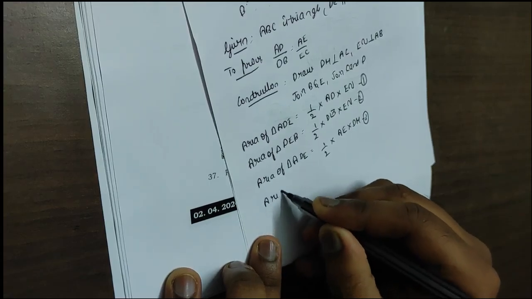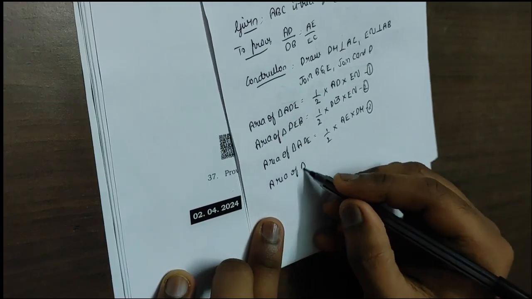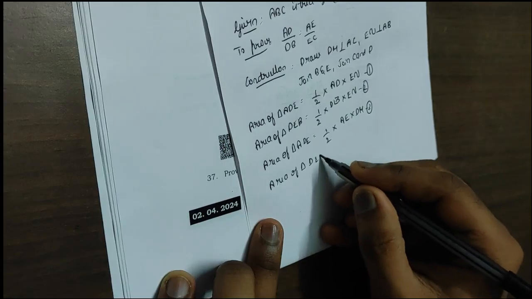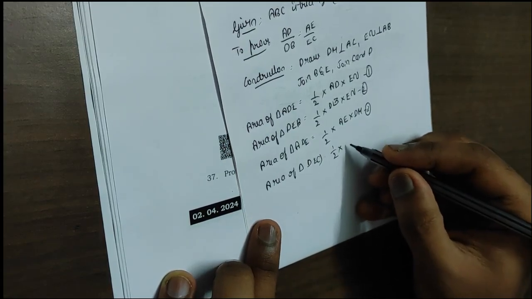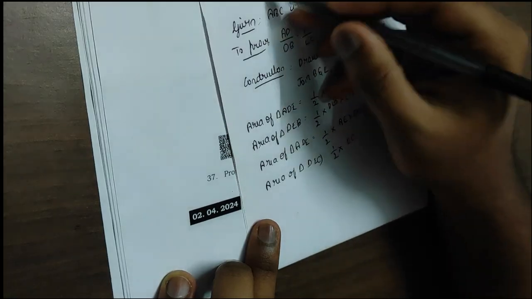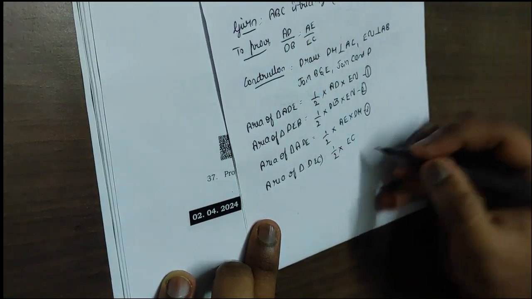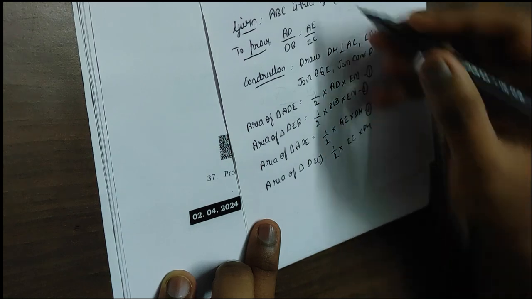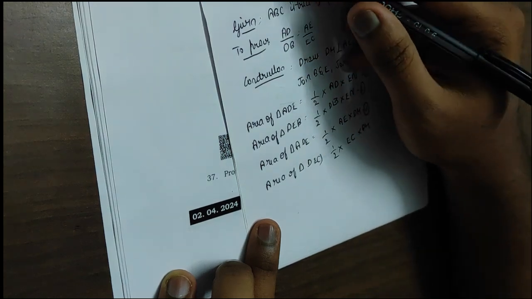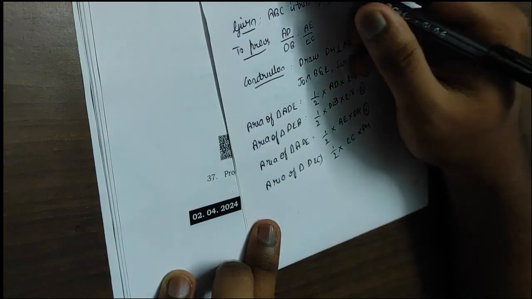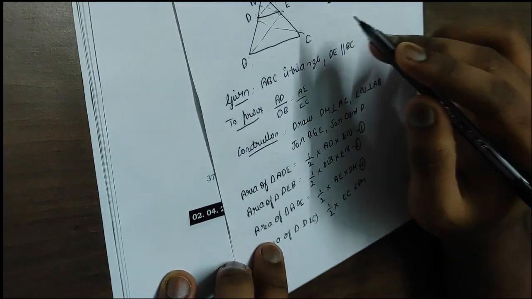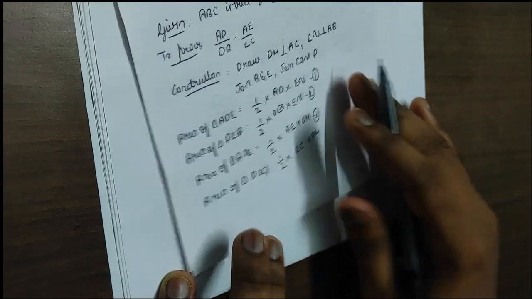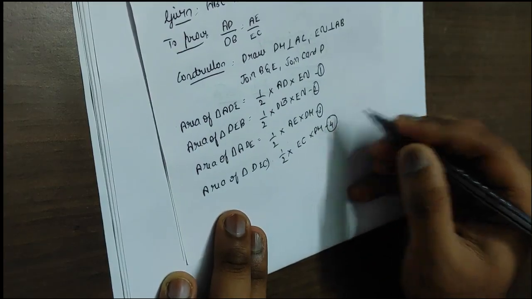Now let us consider the area of triangle DEC, that is half into base EC and height DM. This triangle height and this triangle height both are equal because this is complementary. When it is 90 degrees, both the heights will be equal. Let us consider this as the fourth equation.